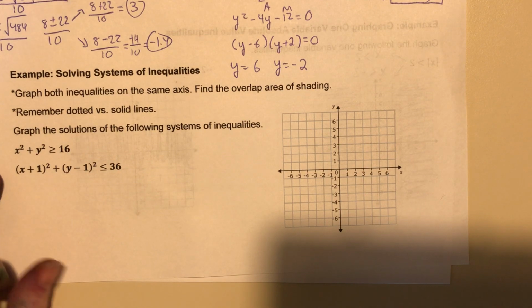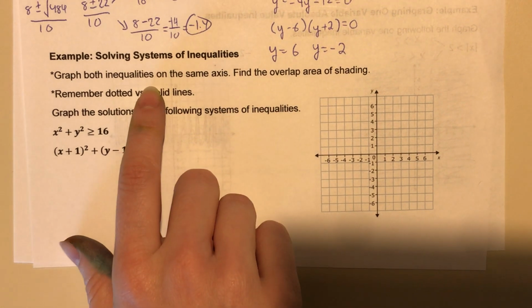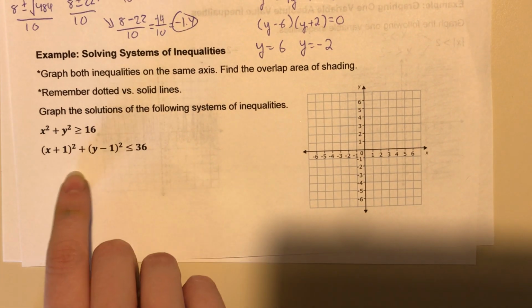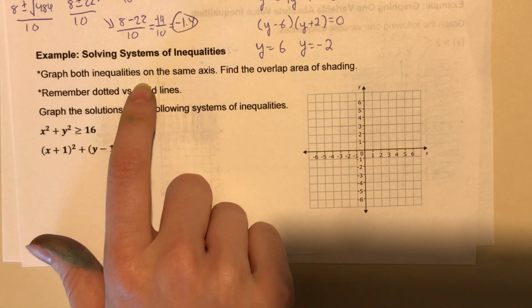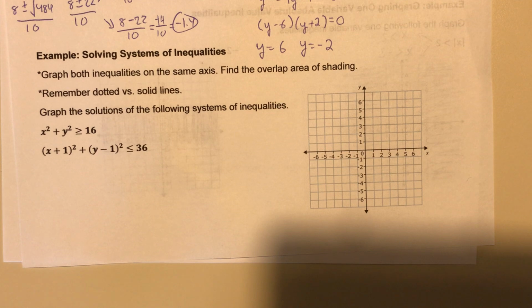The next thing we're going to talk about here is solving systems of inequalities, and these can only be solved by graphing because we want to see visually the range of all of the different solutions that we could get from graphing this set of inequalities. In order to graph a system of inequalities, you want to graph both of the inequalities on the same axis. So both of these graphs are going to go together on the same axis. We've got to remember our dotted versus solid lines for inequalities and our shading rules for inequalities.